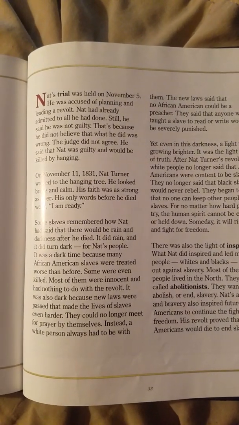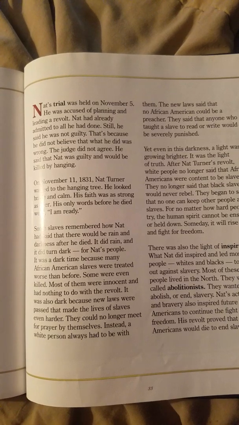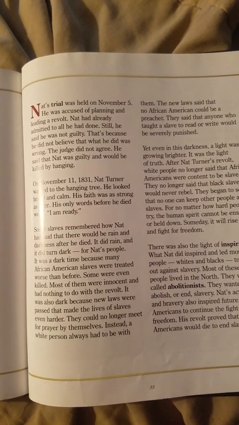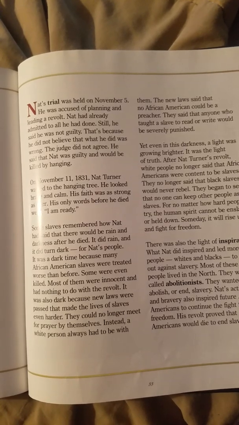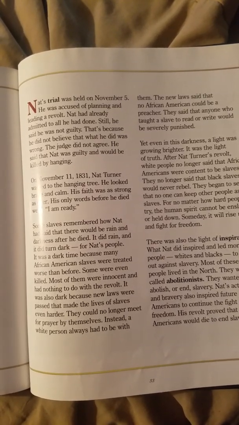Nat's trial was held on November 5th. He was accused of planning and leading a revolt. Nat had already admitted to all he had done. Still, he said he was not guilty. That was because he did not believe what he did was wrong. The judge did not agree. He said that Nat was guilty and would be killed by hanging.